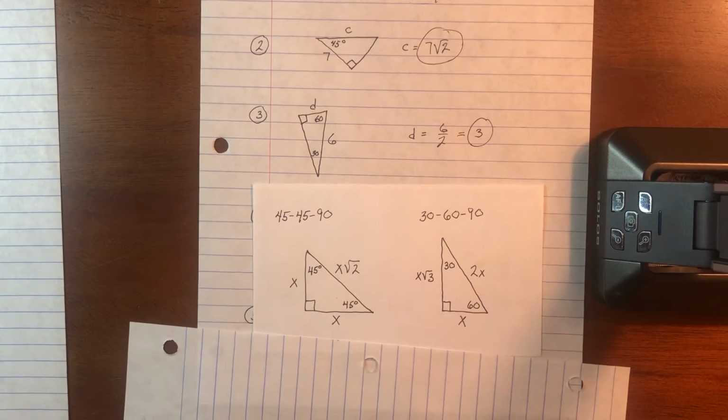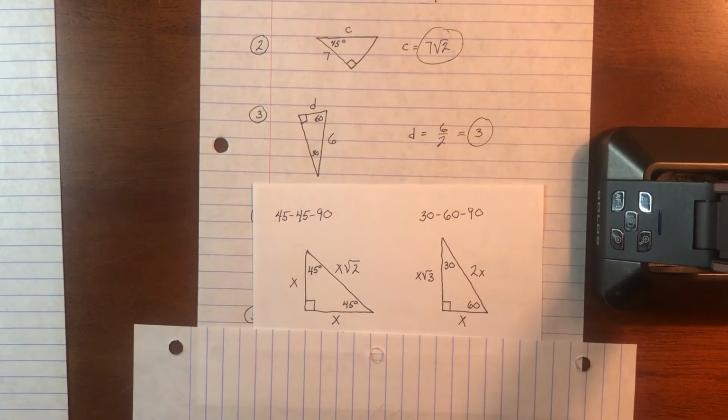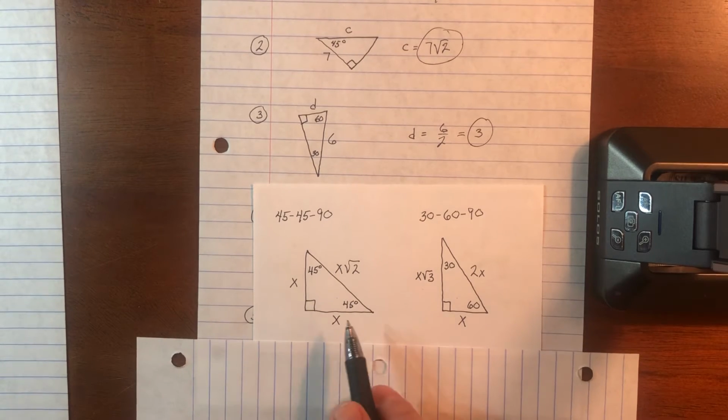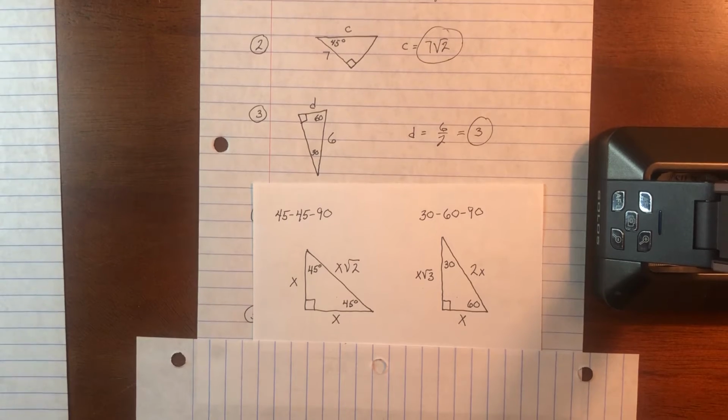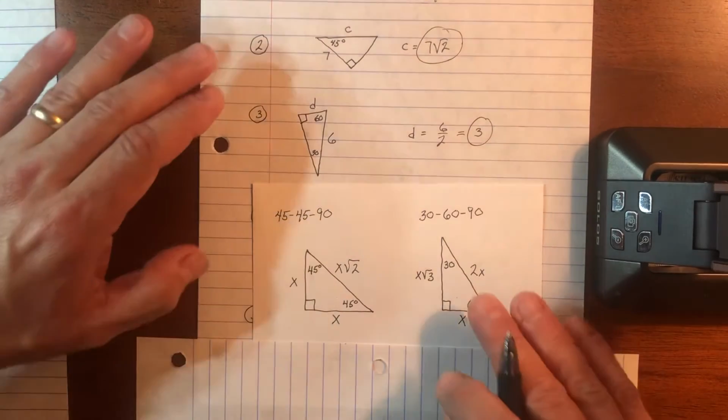These two triangles show up a lot in trigonometry, and that's why it's good to know them. I'm giving you this reference card right now, but eventually you'll have these memorized. It won't be something you even need to write down like I've done here.